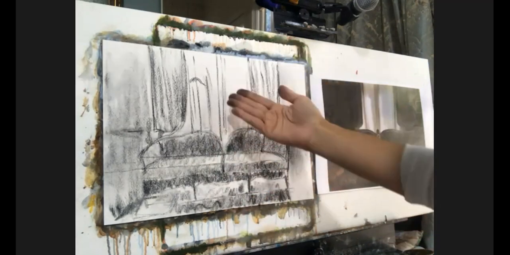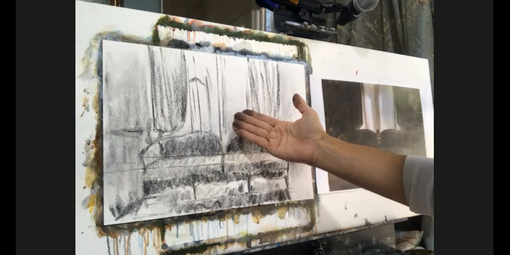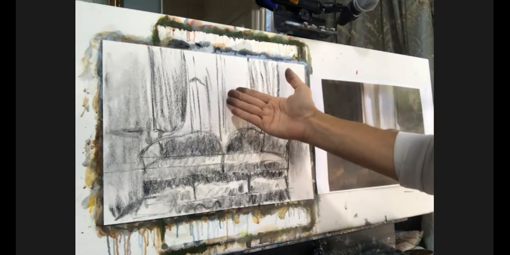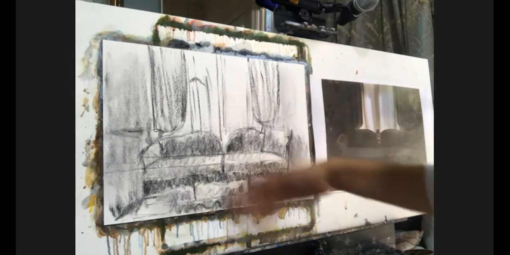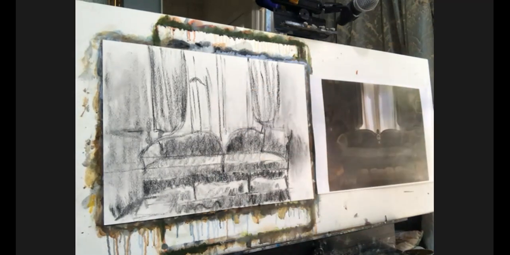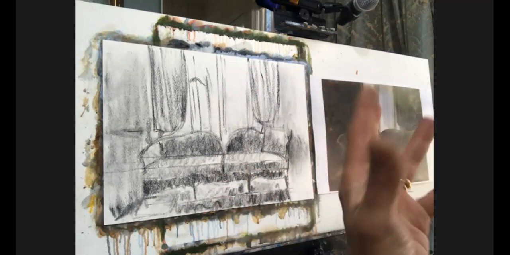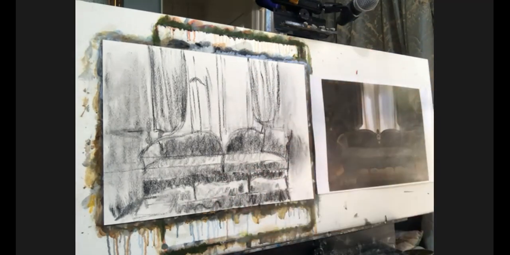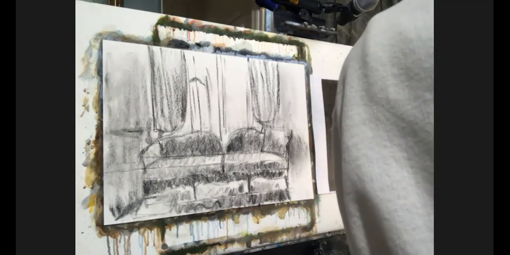Then the window is going to be the second focal point, just because I feel the light source in this particular assignment is important. And the third focal point for me is the shaded element, the penumbra, the quality of light in the room. So there you go.